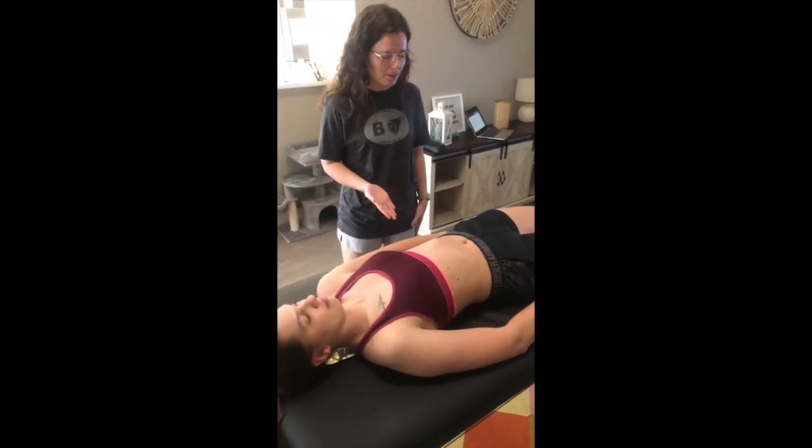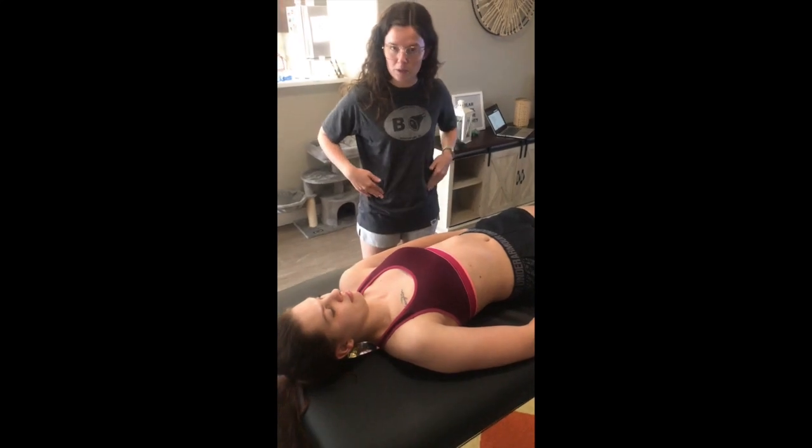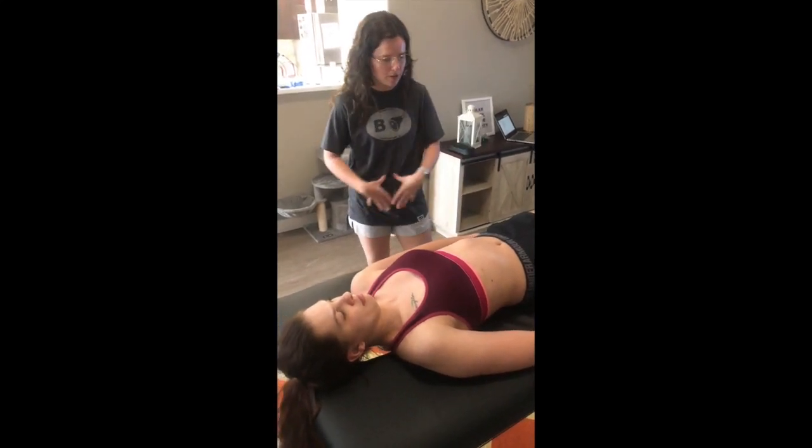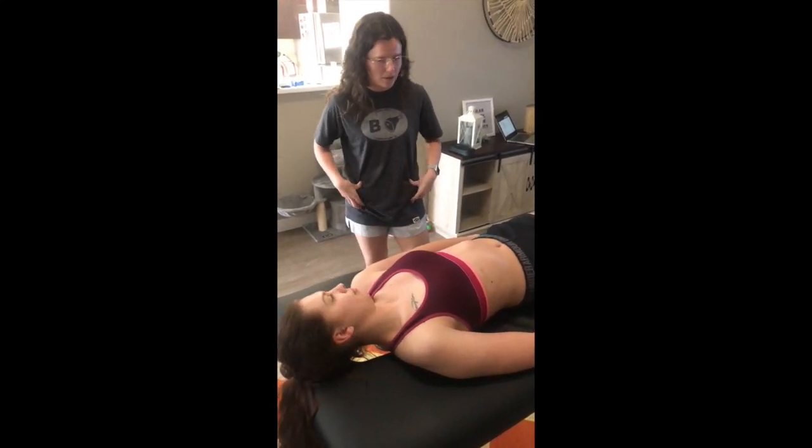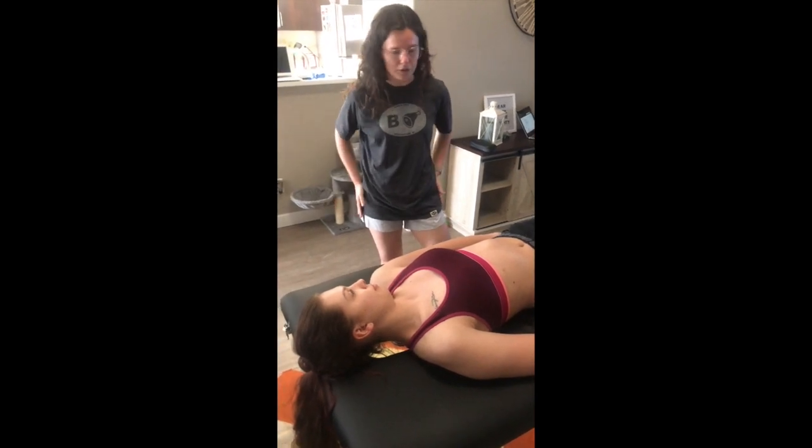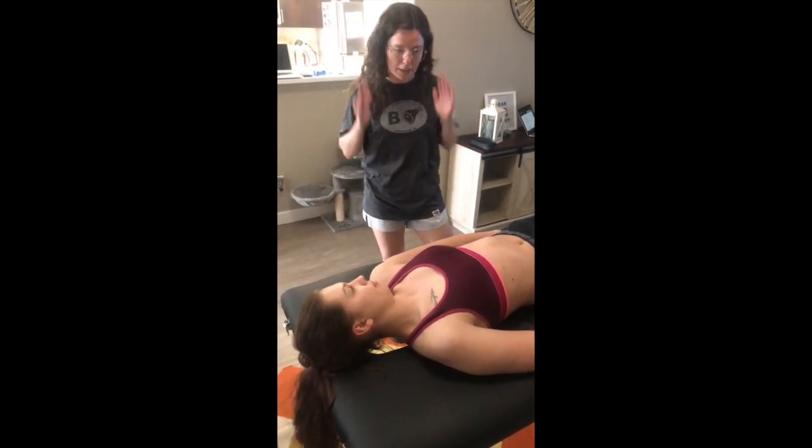All right, now that my patient is in supine, I'm going to be feeling some structures around the anterior hip, and then we're going to do the greater trochanter, liver, and then some stuff in the neck.